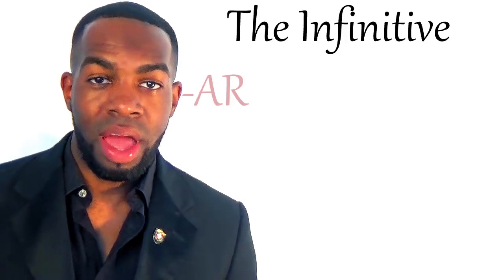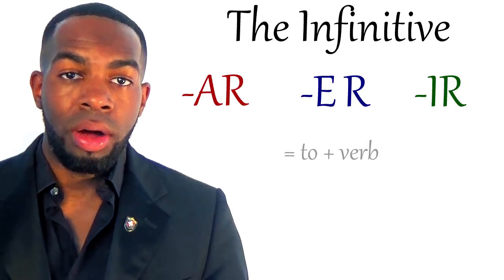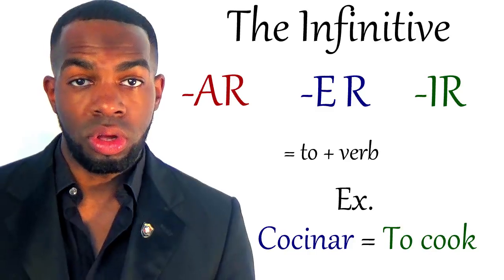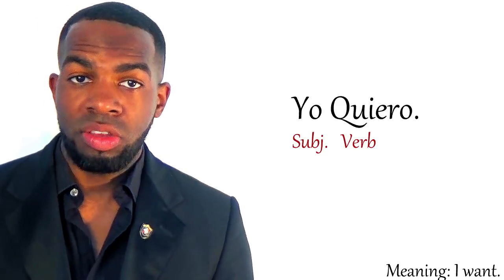The infinitive, we already know that we have AR, ER, and IR verbs, and that the infinitive itself will mean to plus a verb. For example, cocinar is to cook, right? When we have our basic sentence structure, we're going to have our subject and our verb. In this case, since we're talking about infinitives, we're going to have a subject, a verb, and then another verb. The only verb that gets conjugated is the one that relates to the subject. After that, all the other verbs are going to be in the infinitive form.